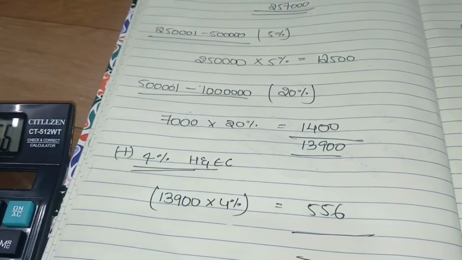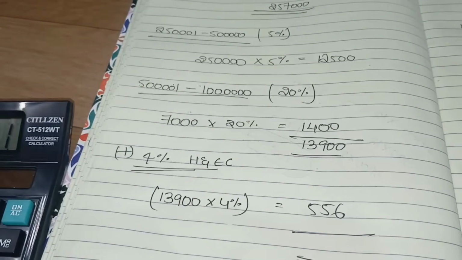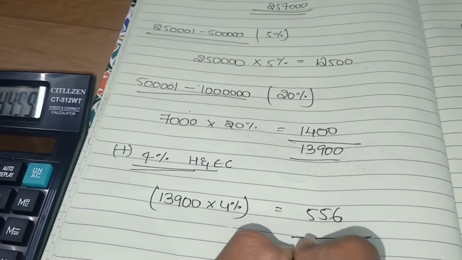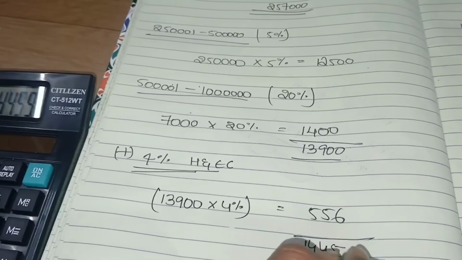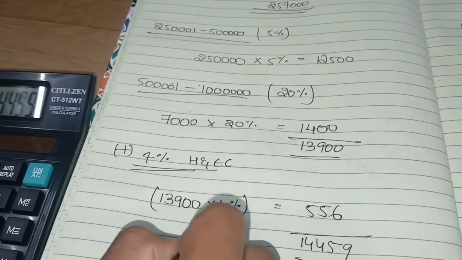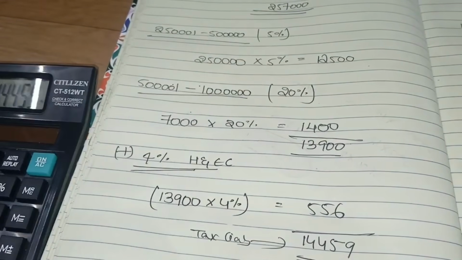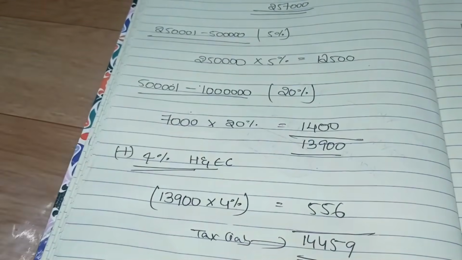So 556 plus 13,900, I'll get 14,459. So this is the tax liability. This is a question of 4 marks. Sometimes they will ask it for the long questions also. So I hope that you have got clarity. Like this you need to calculate it.